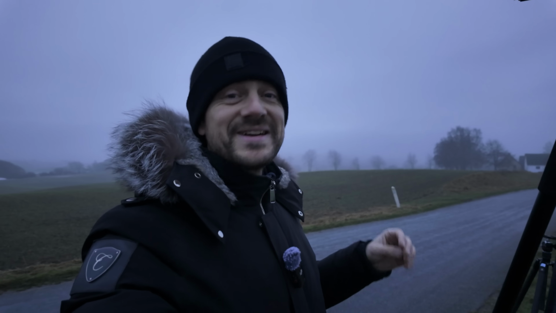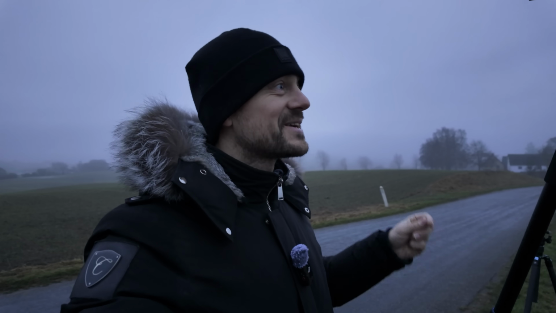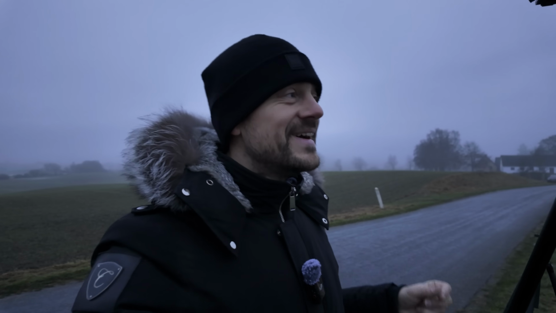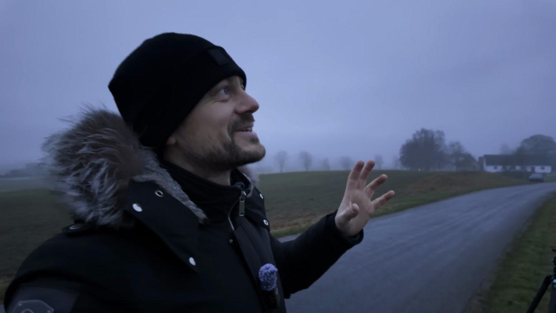People driving by here in the middle of the morning, out in the middle of nowhere in Denmark, must think, what is going on there? Because Denmark is not a landscape photography country. So they're like, what? Anyway, where was I?